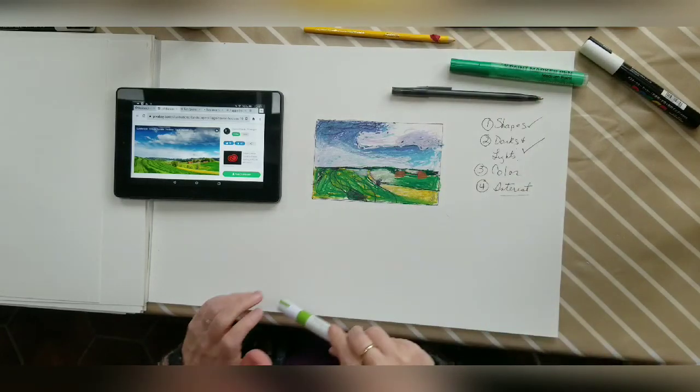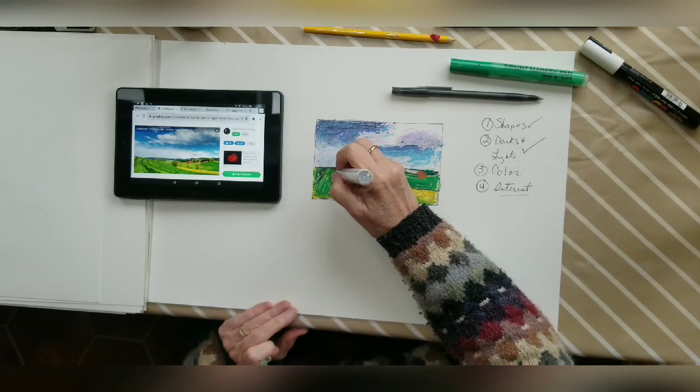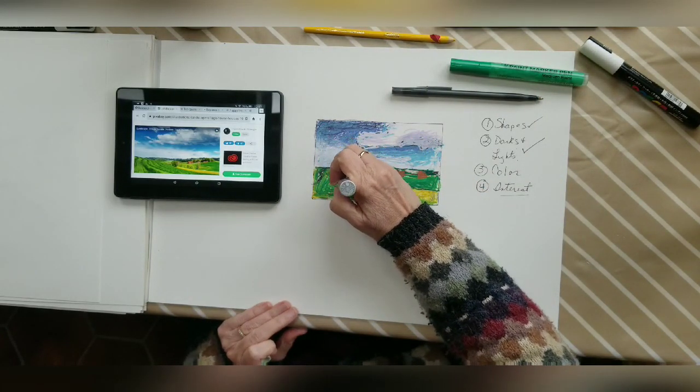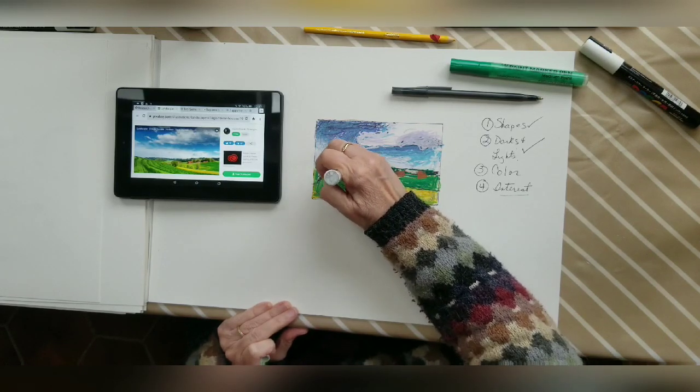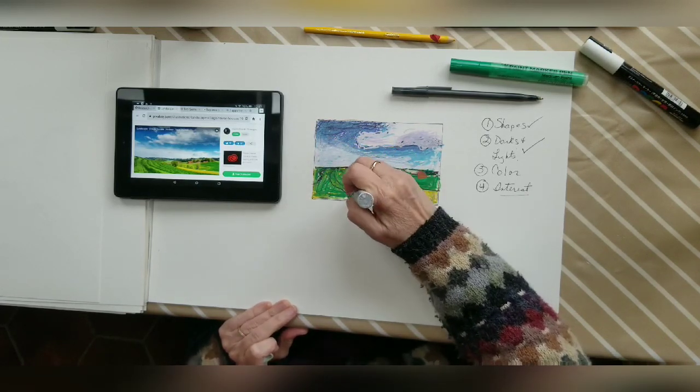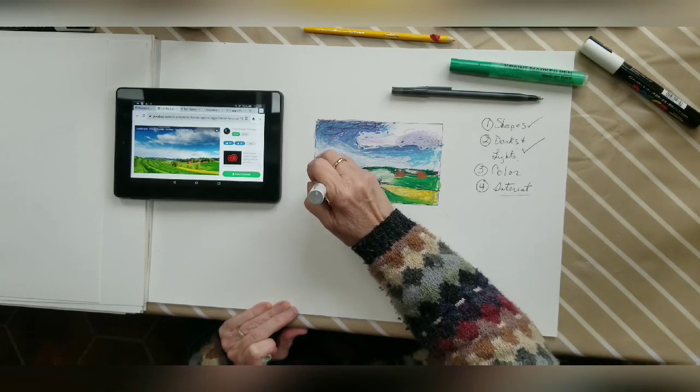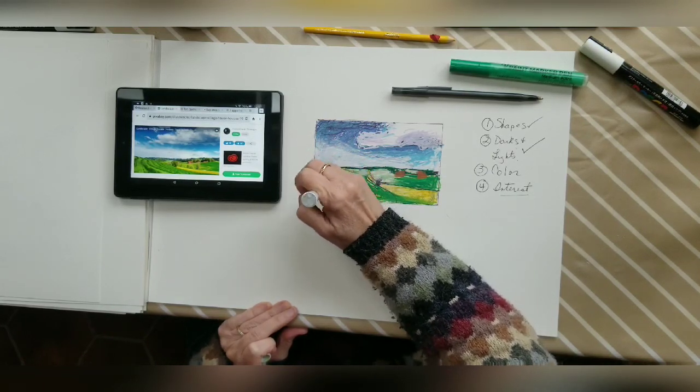Now let's see what I could do with this one. And I'm just really following exactly what I see here. This marker is almost dead, which is not helping any.